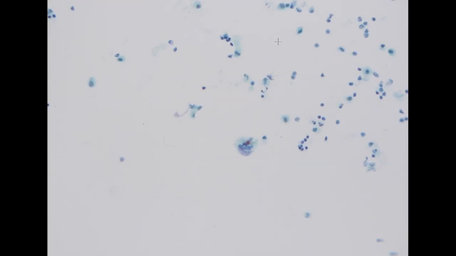So it is very dangerous to make a definite diagnosis just based on this type of preparation. We can either repeat the cytospin preparation. However, because we already did a cell block for this specimen, there won't be a residual specimen for a repeat cytospin.